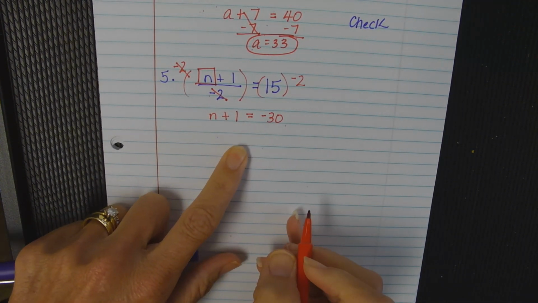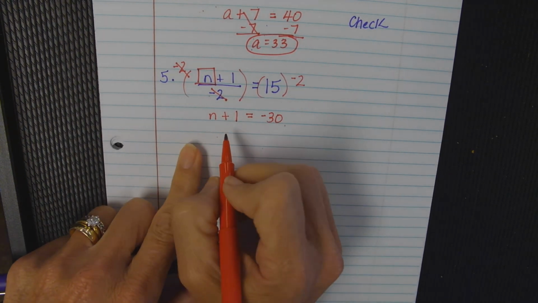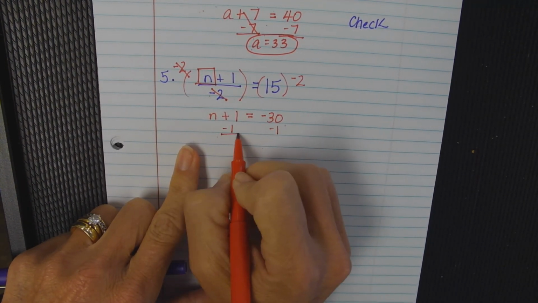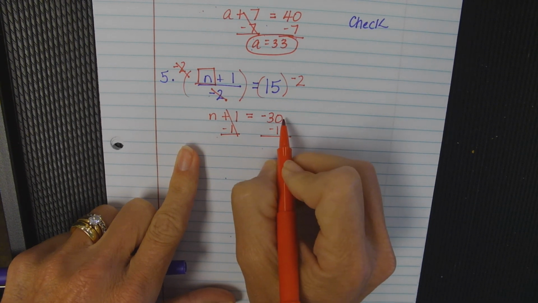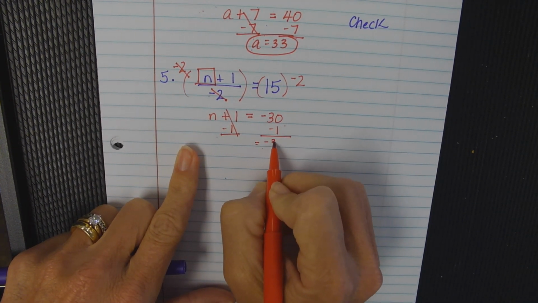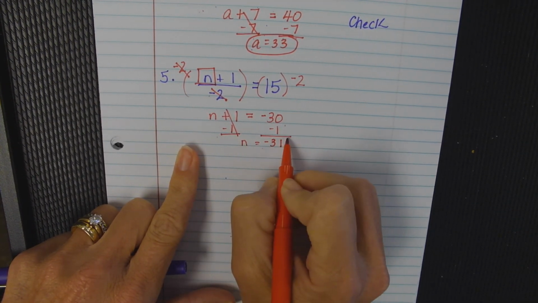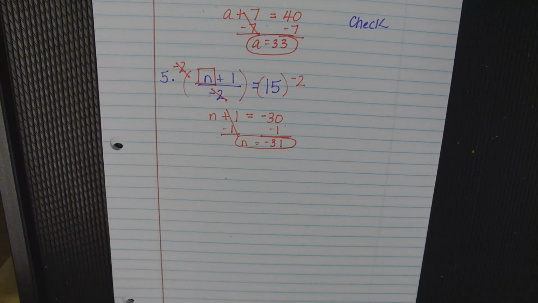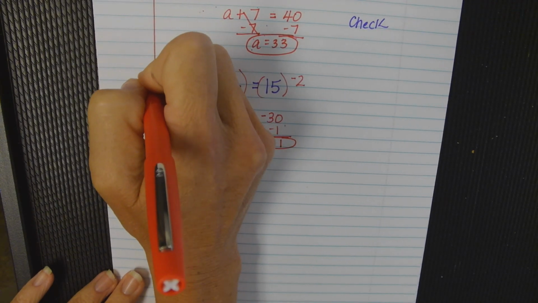Okay, last step. What do I do? I'm subtracting 1 because I'm wanting to cancel. Negative 30, negative 1 is negative 31. There's your answer. And go ahead and star that one.